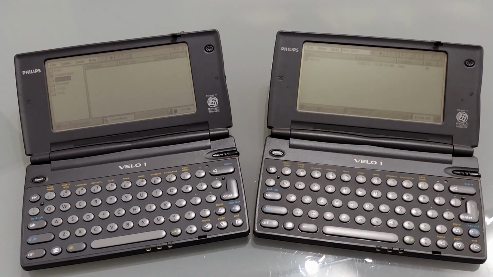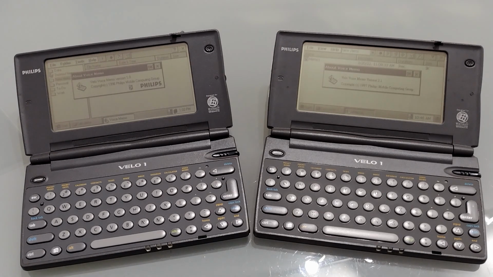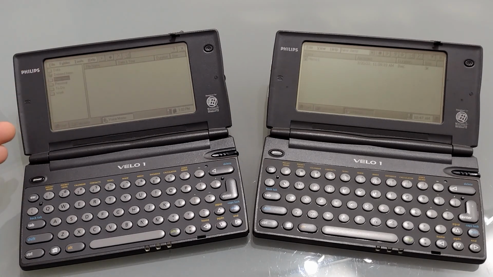So let's take a look at some of the Philips software. The voice memo software has had a complete remake. So it's still Philips software, but we've gone from 1.0 to 2.1. As you can see, we've lost the folder menu down the side, but what we've gained is categories.